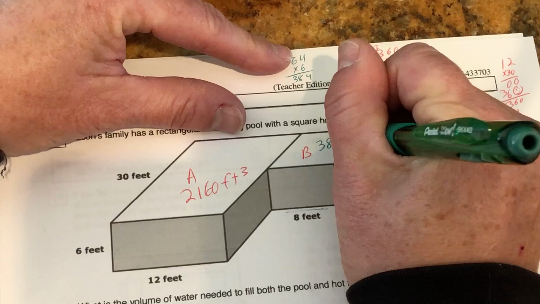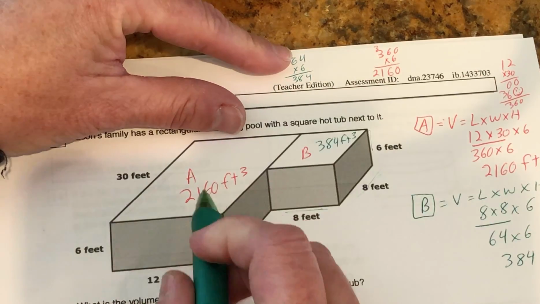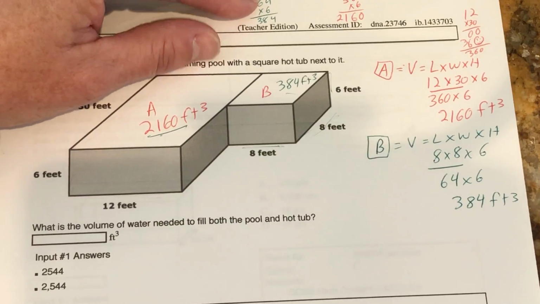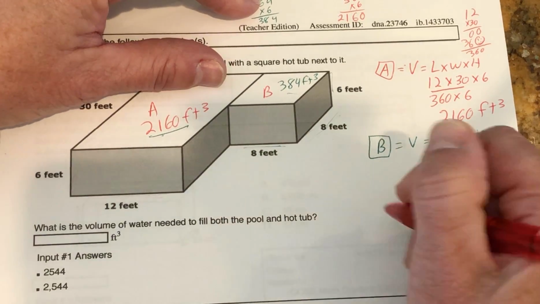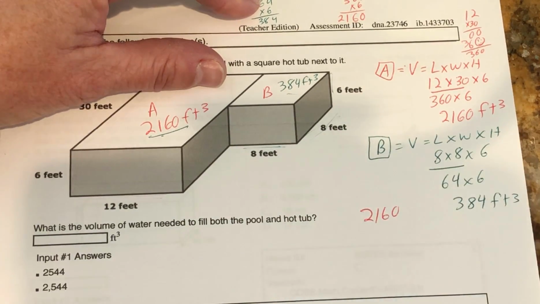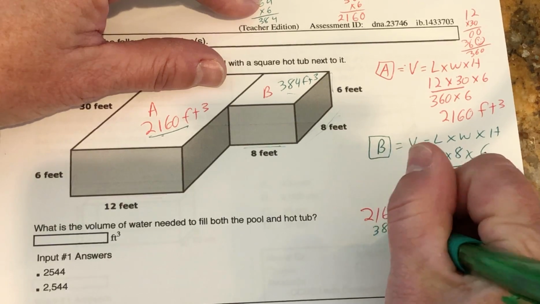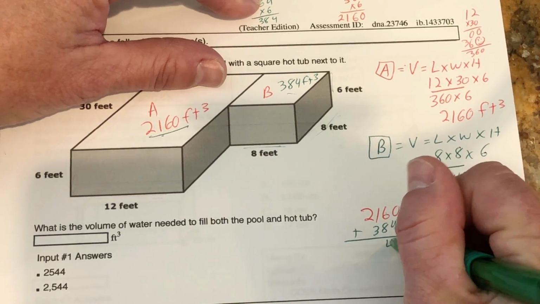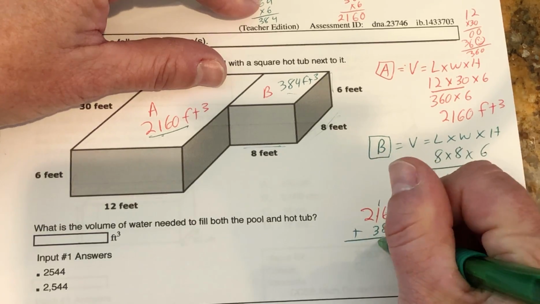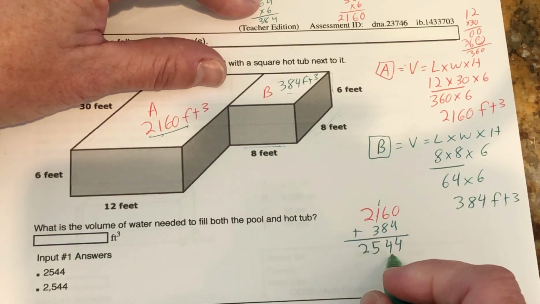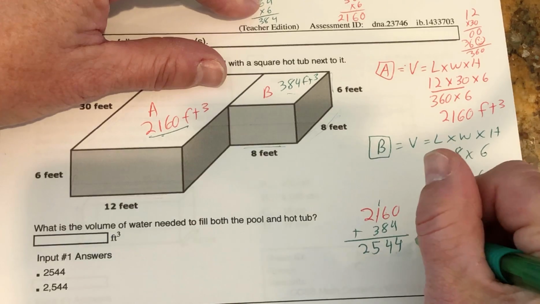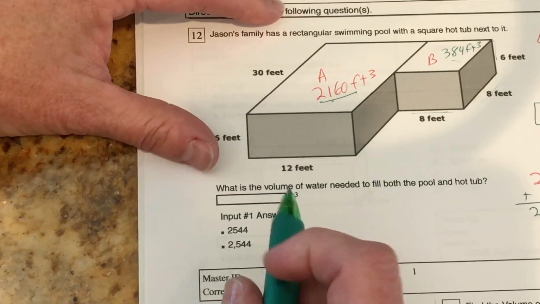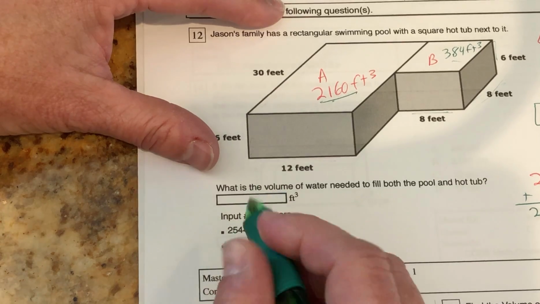So 384 feet cubed. So what's this plus this? We're going to take our 2,160 and our 384 and add them. 6 plus 8 is 14. Carry the 1. 3 plus 1 plus 1 is 5. 2. So it'd be 2,544 feet cubed. You could have written it with the comma or without the comma. Both of those were accepted.